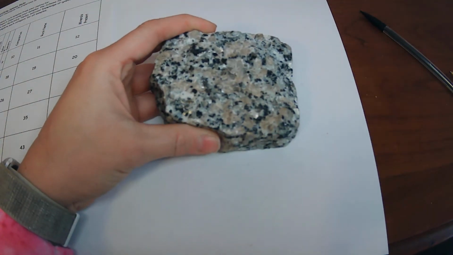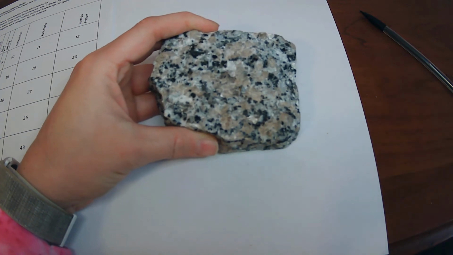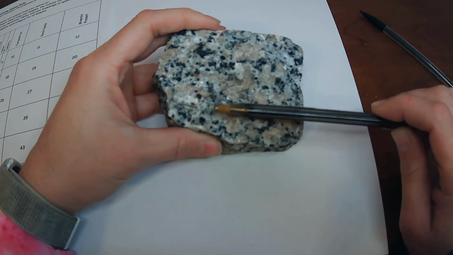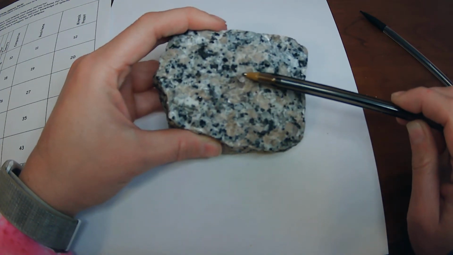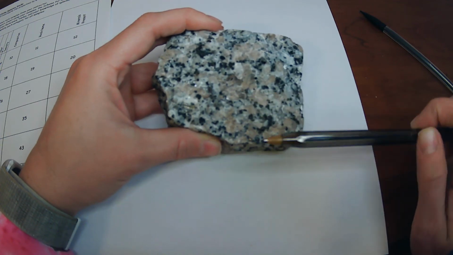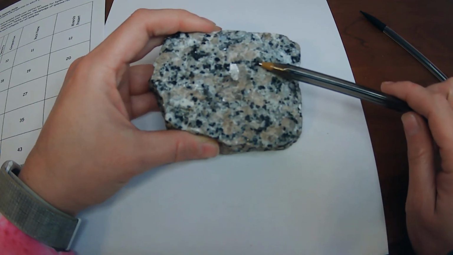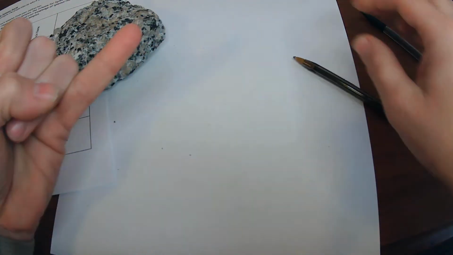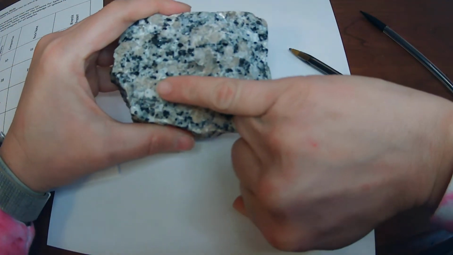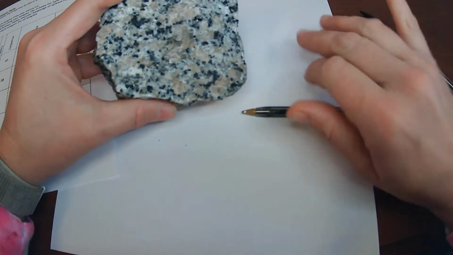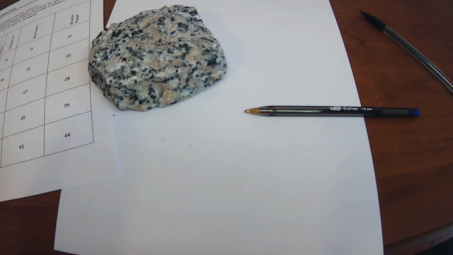Moving on to rock C. Again, if you're not ready, go ahead and pause. But here's rock C. So we're going to start with the texture. Each one of these little chunks of color is basically a crystal. So hopefully, by me holding my pen next to all these crystals, you can determine, again, if it's glassy, fine, coarse, or very coarse. Again, remember, I think a pen tip is about 1 millimeter, and my pinky is about 10 millimeters fat. So you can determine, are these bigger or smaller than a pen tip and a pinky? So that's the texture.